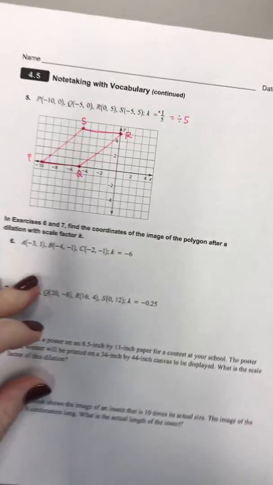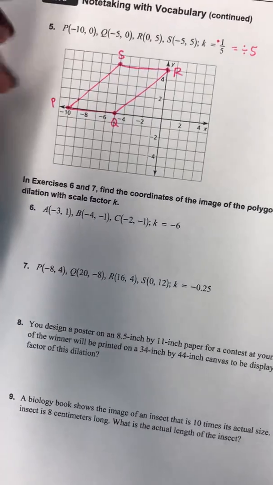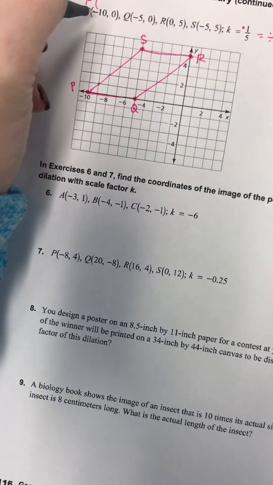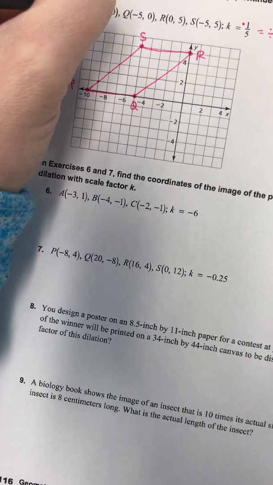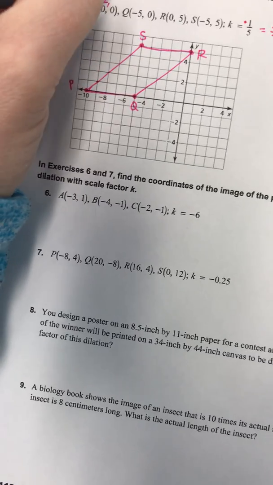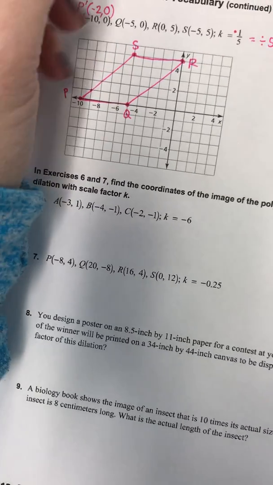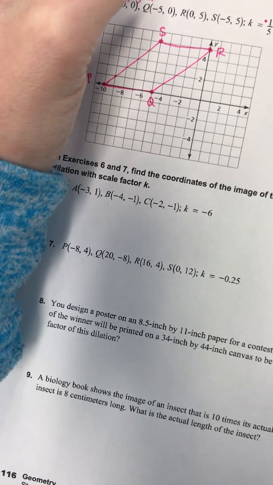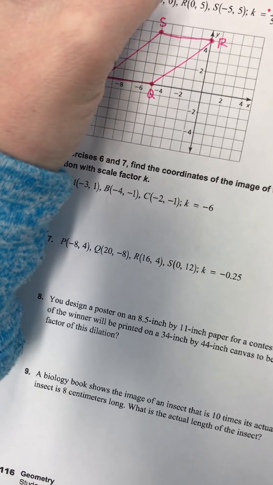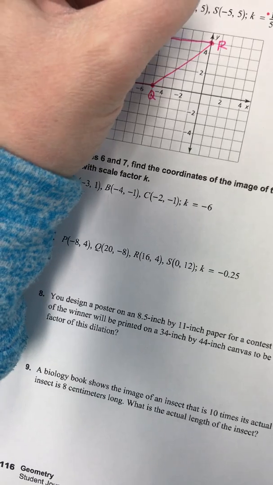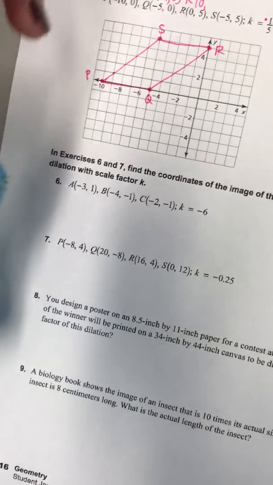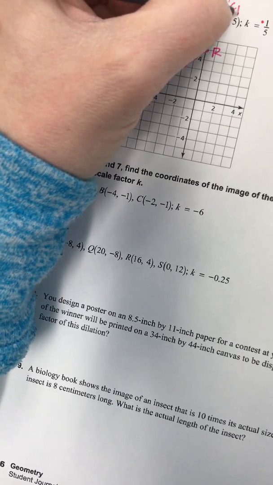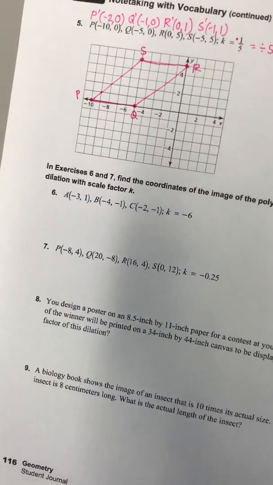Okay, so we're going to take all of these and divide them all by 5. So P prime, if I take -10 divided by 5, I'm at -2. All these zeros are going to stay 0 because 0 divided by 5 is still 0. Q prime, -5 divided by 5 is -1. R prime, oh, there's 0. 5 divided by 5 is 1. And S prime, we're going to get -1, 1.